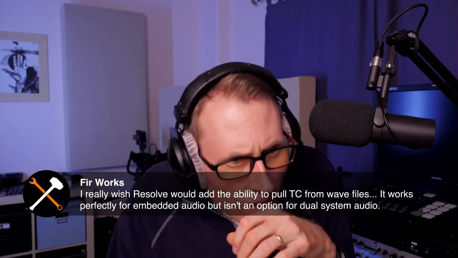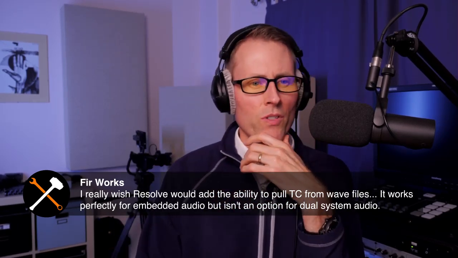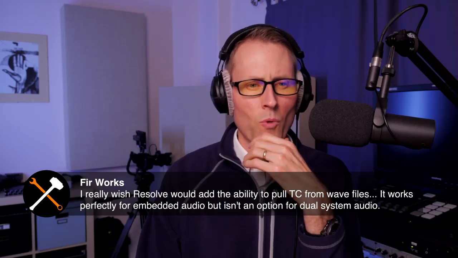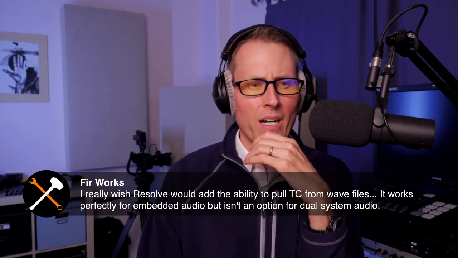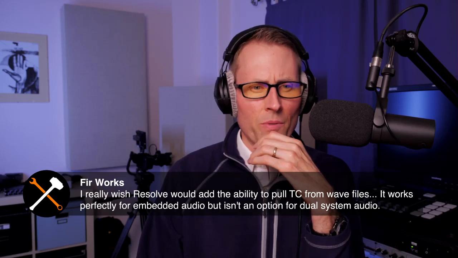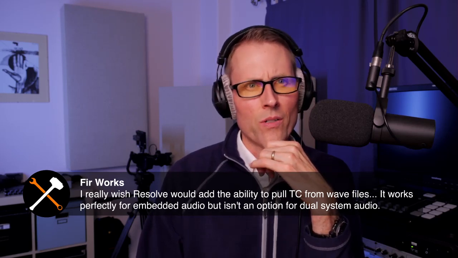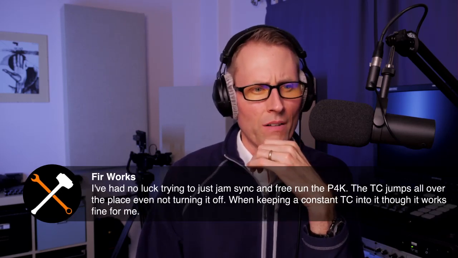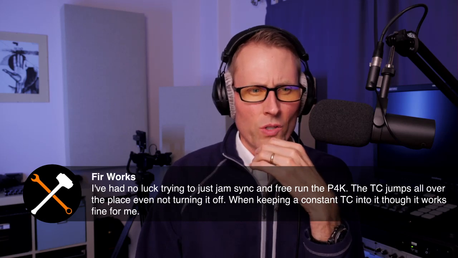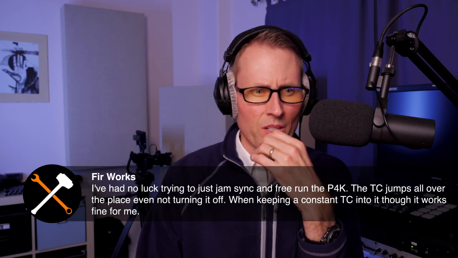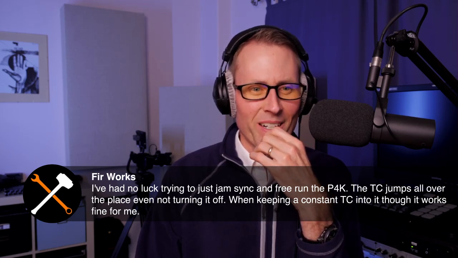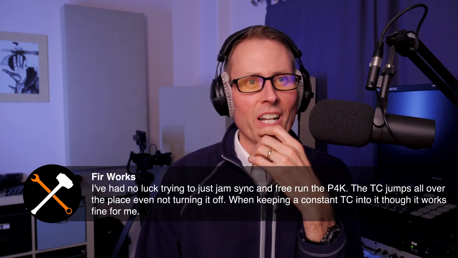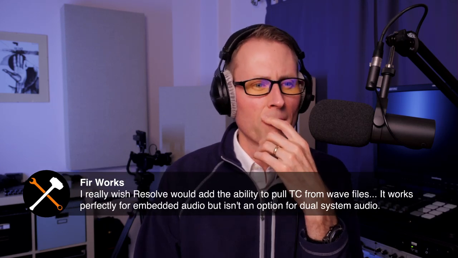Let's see. Furworks: I really wish Resolve would add the ability to pull timecode from WAV files. It works perfectly for embedded audio, but isn't an option for dual system audio. Let me see if I understand your question. I've had no luck trying to just jam sync and free run the Pocket 4K. The timecode jumps all over the place, even not turning it off. When keeping a constant timecode into it, though, it works fine. Okay, so that's been my experience as well.